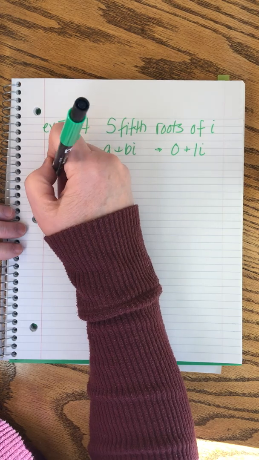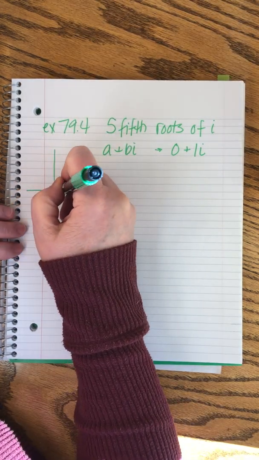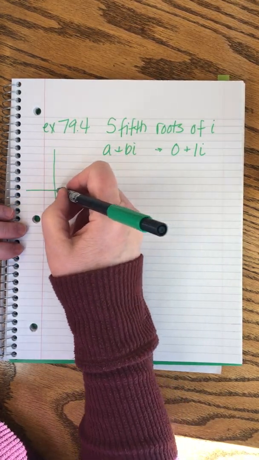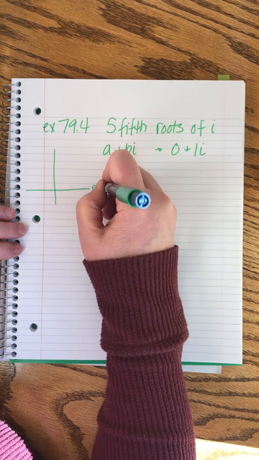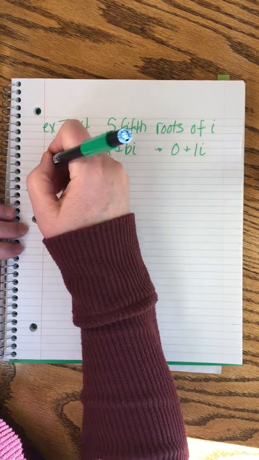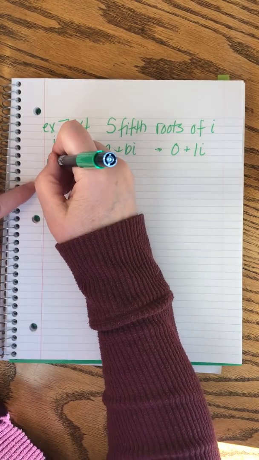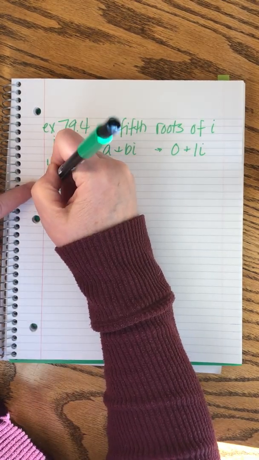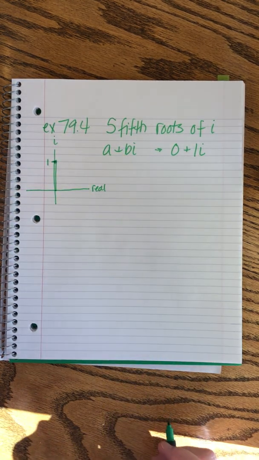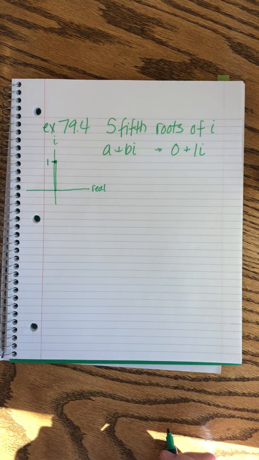Okay, and we can graph that just to kind of make sense of it a little bit. It's 0 on this axis. This is the reals. This is the imaginaries. And it's 1i, right? So to make it look kind of like a triangle, we could go like that. But it's this point right here, isn't it, that we're trying to find. So how do we write that in polar form?